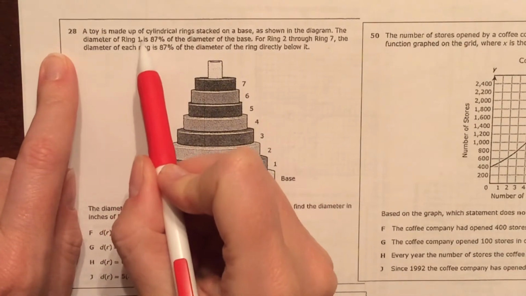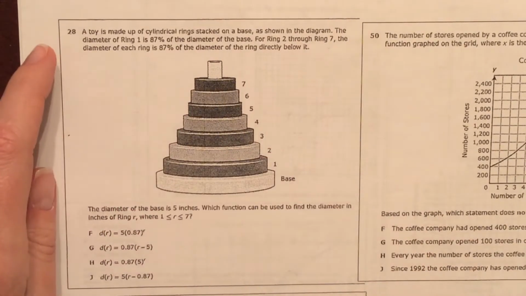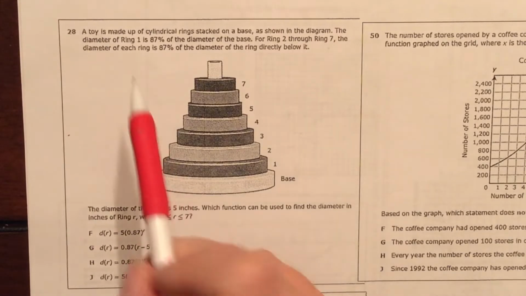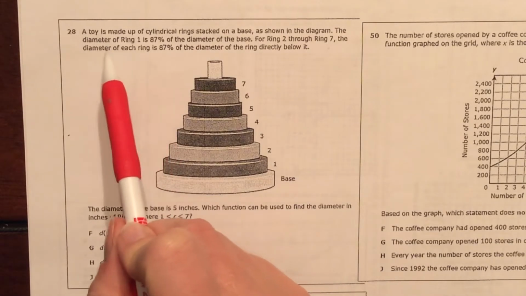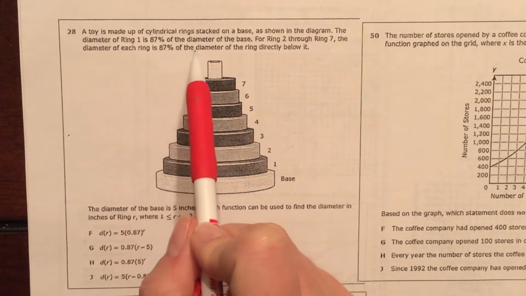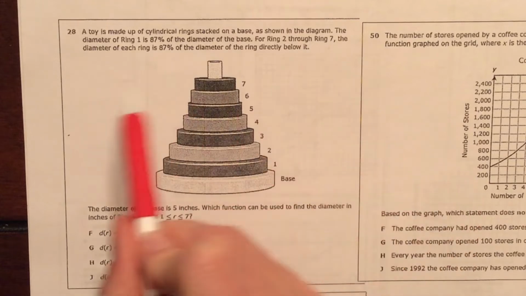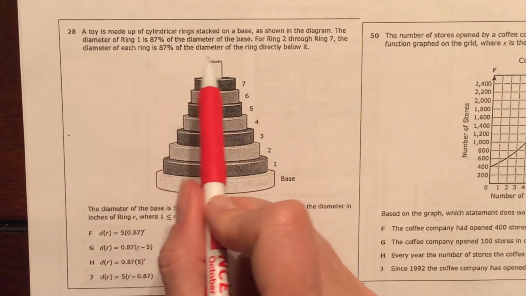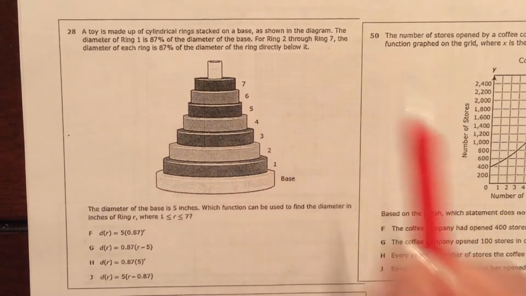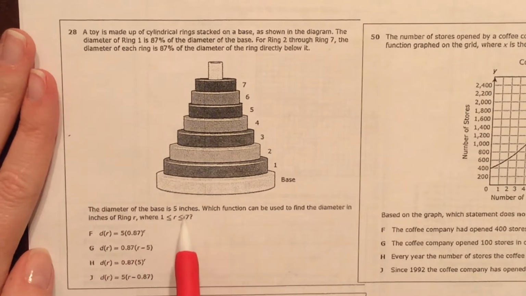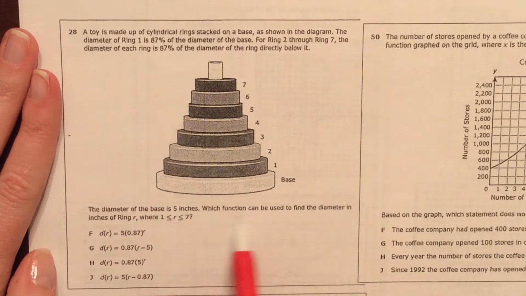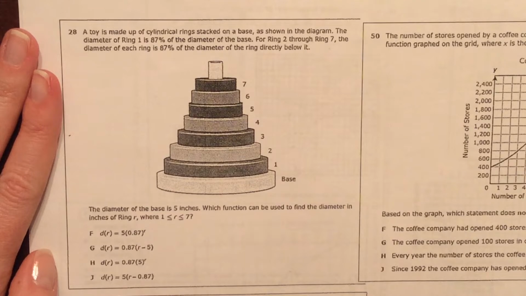A toy is made up of cylindrical rings stacked on a base as shown in the diagram. The diameter of ring 1 is 87% of the diameter of the base. For ring 2 through ring 7, the diameter of each ring is 87% of the diameter of the ring directly below it. The diameter of the base is 5 inches. Which function is used to find the diameter in inches of ring R, where 1 is less than or equal to R is less than or equal to 7?